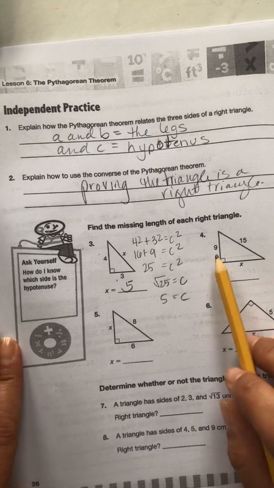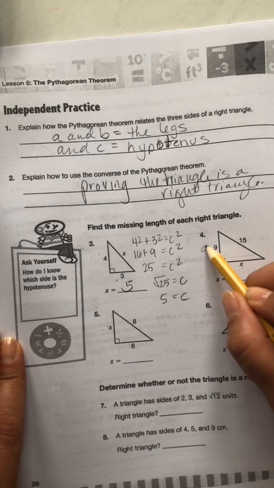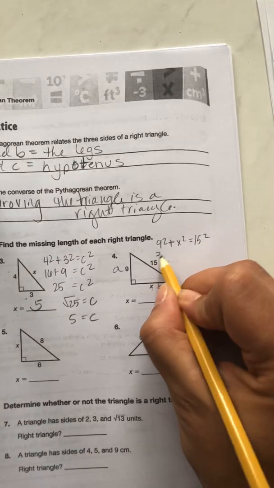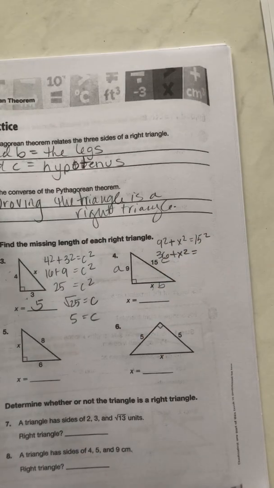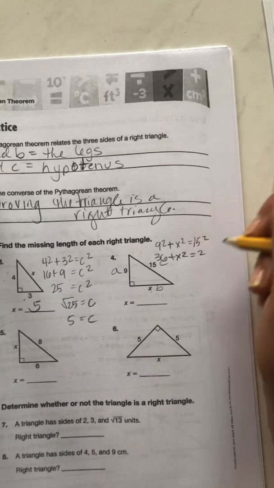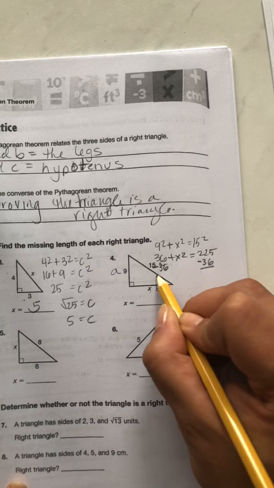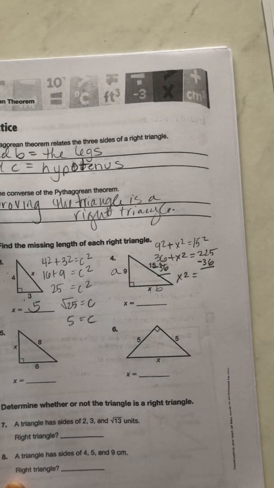All right, this one, we're going to need to find the leg. So we're going to say this is a, this is c, and this is b. So 9 squared plus x squared equals 15 squared. So we've got 81 plus x squared equals 225. Get rid of this 81, subtract it. So now we have x squared equals 144.